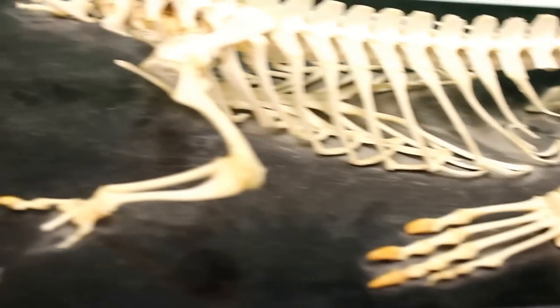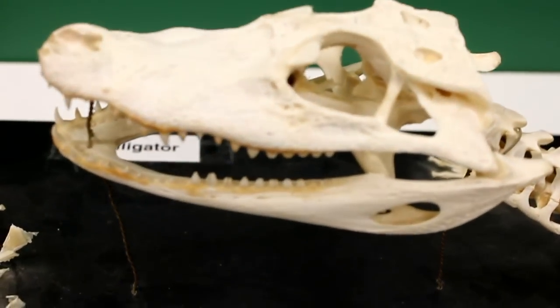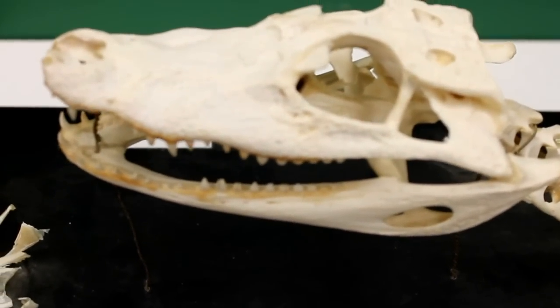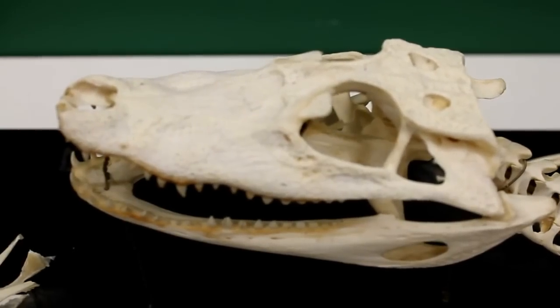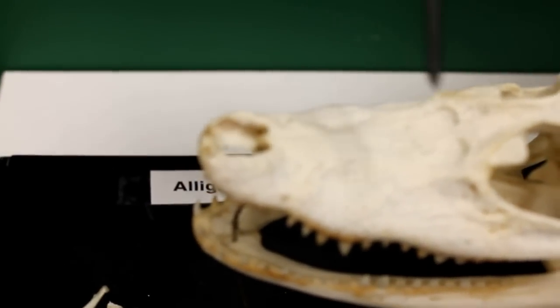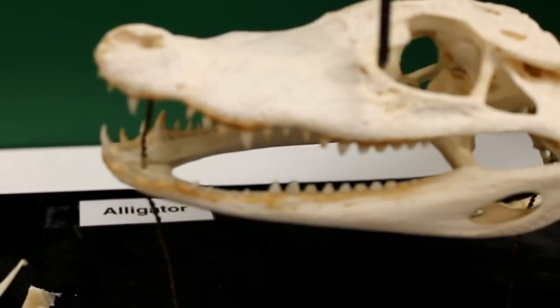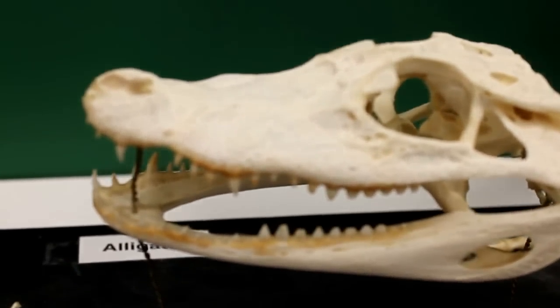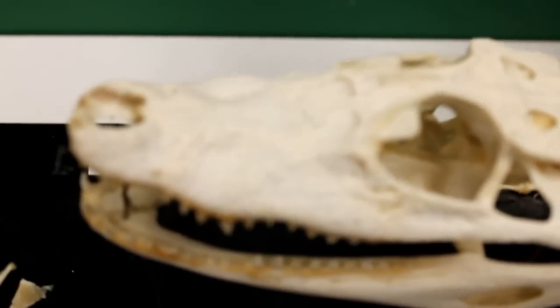So let's start off by talking about the skull. If we look at the skull, obviously the skull on an alligator is made up of many different bones, and the ones we're going to concentrate on are the ones which make up the upper jaw. At the front here we've got the premaxilla bone, and then the bone which bears all the teeth just here is called the maxilla. And if we look in between the eyes just here, we've got a pair of frontal bones.